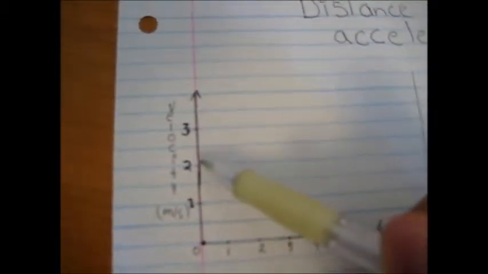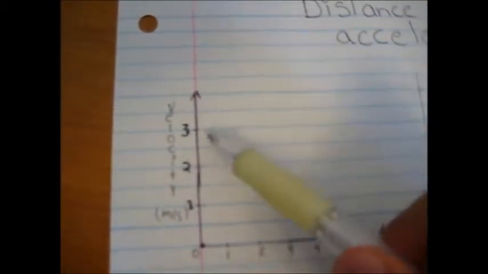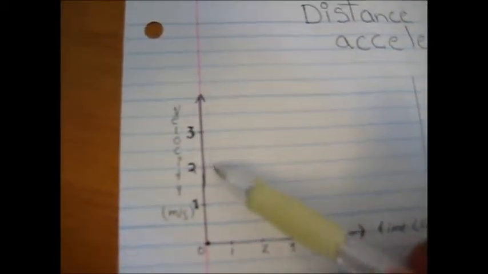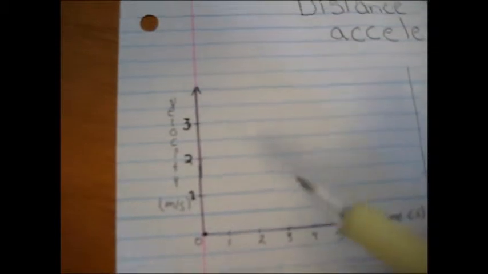So here we come back to our graphs. You can see here we have velocity and time, and I marked them 1 2 3 4 5 and 1 2 3. So imagine a car starts from 2 meters per second and accelerates and goes to 3 meters per second in 2 seconds. So how can we graph this?